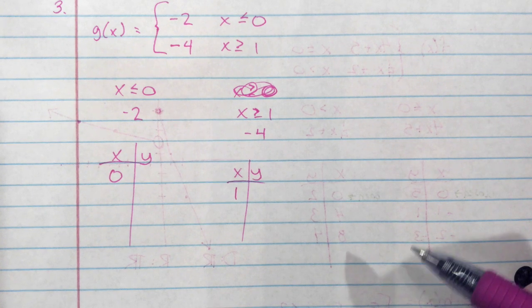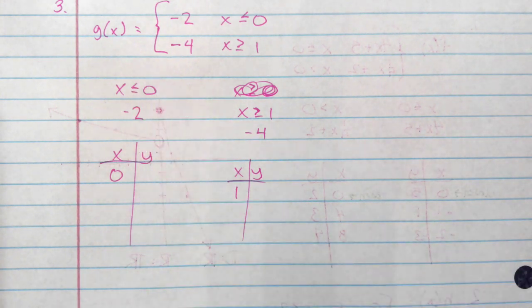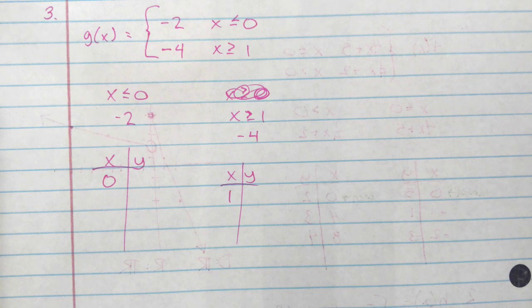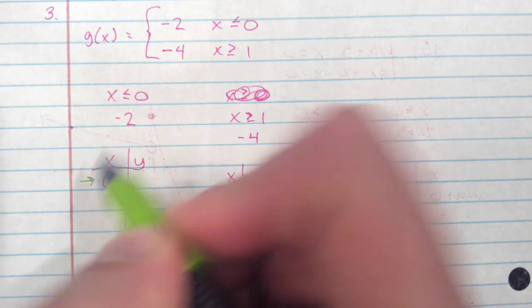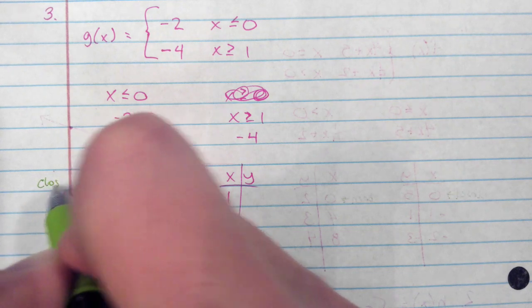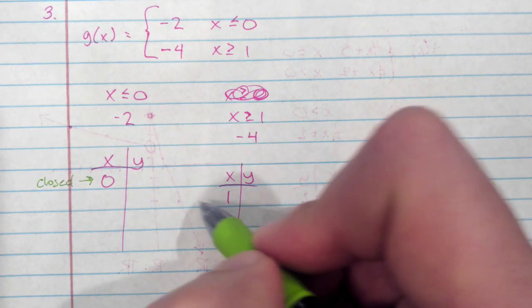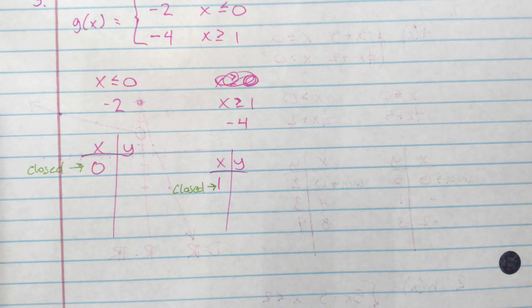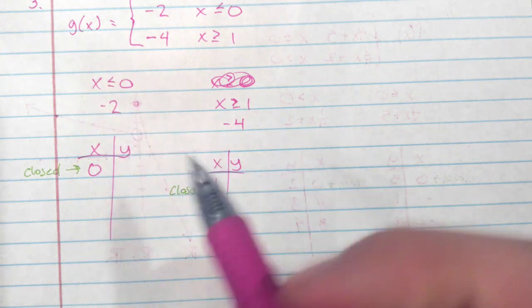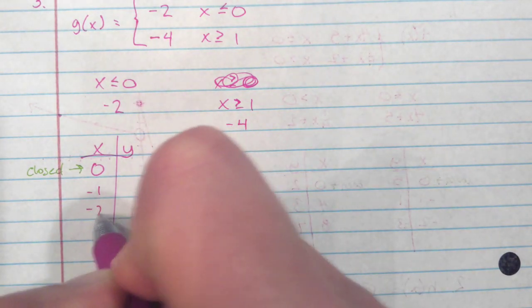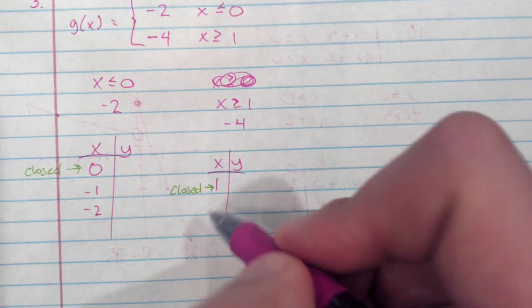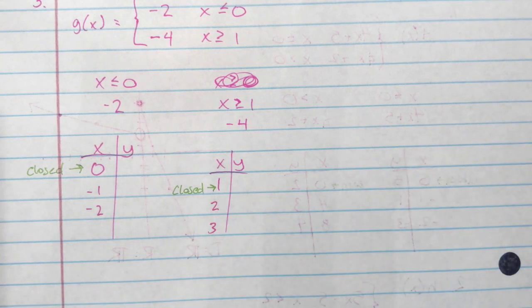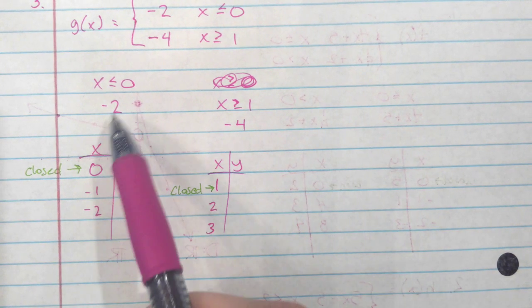Okay. Now I have to pick values. Oh, also before I do pick my values, I like to make that big denotation. Line underneath, this one is closed. This one also has a line underneath, so it's also going to be closed. All right, let's see. We have to pick values that are less than 0, so this would be negative 1 and negative 2. We have to pick values that are bigger than 1, so we'll pick 2, and we'll pick 3.